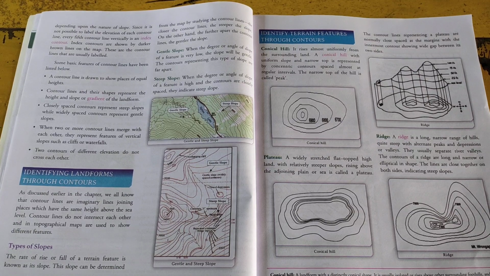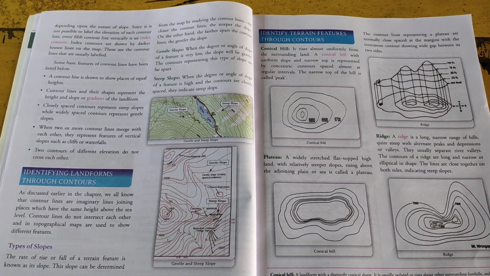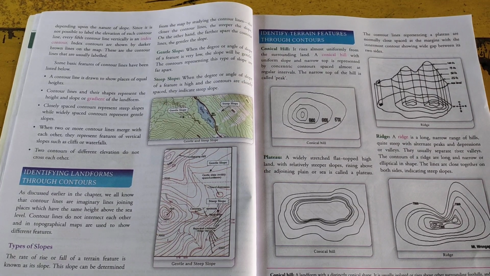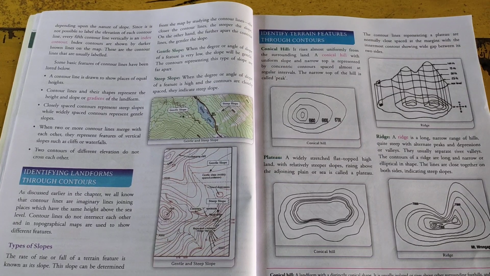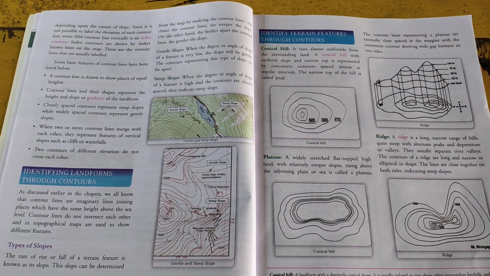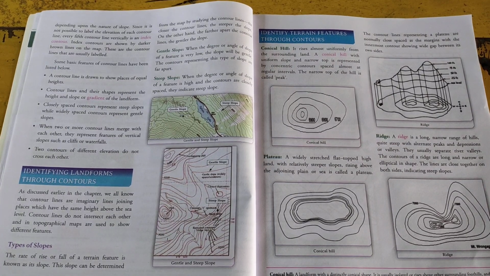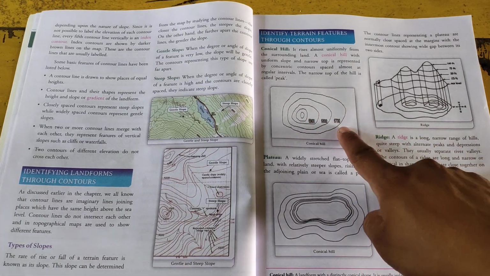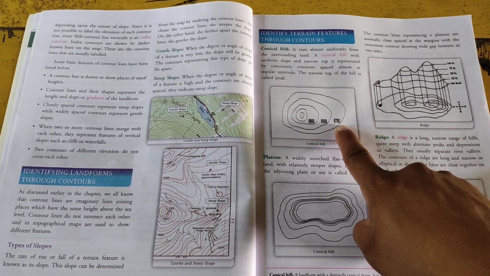Following such contour placement, we have different geographical features that they represent. The first one is a conical hill. A conical hill is usually represented by contours whose values increase towards the center. As we can see in this map, the value on the outer line is 6700.